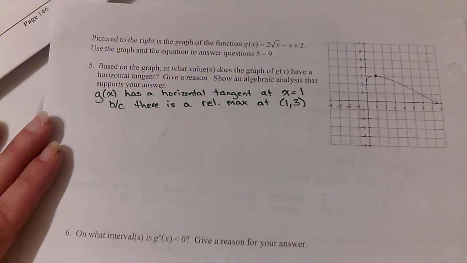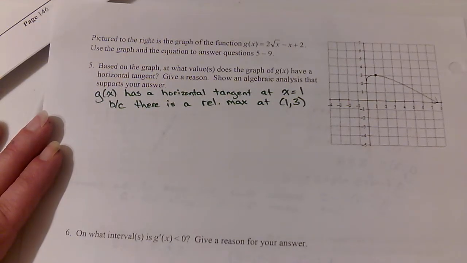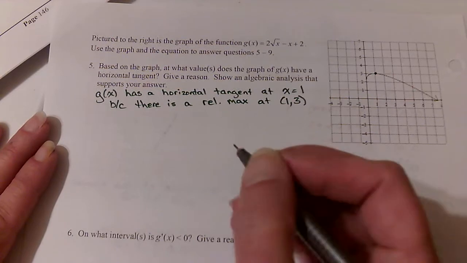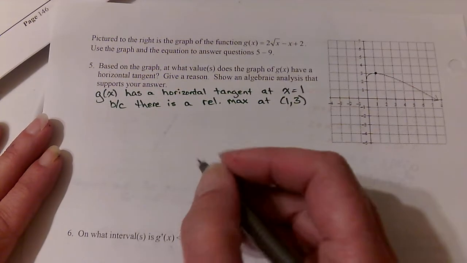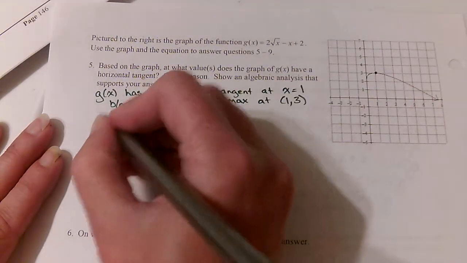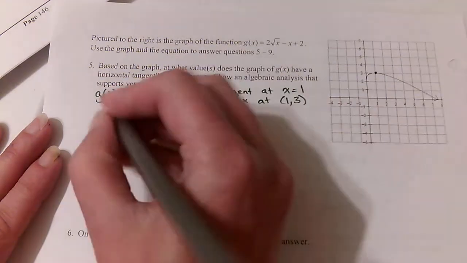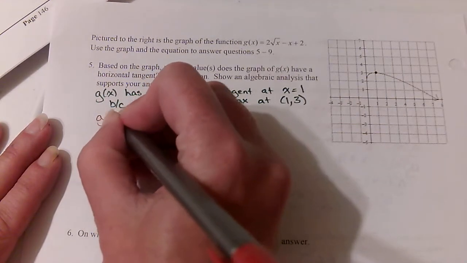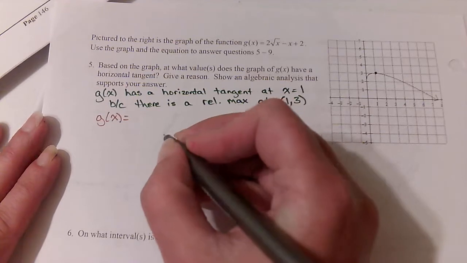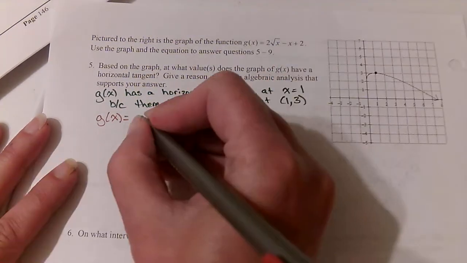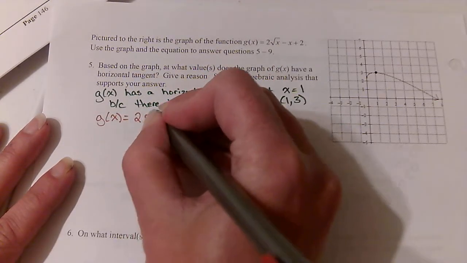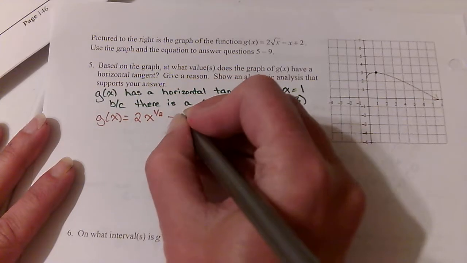Or at least it looks like that. How can I double check? Well, I'd have a horizontal tangent line if g prime equals 0. So I need to find g prime. So let's bring g down here. And I'm going to rewrite g so that I can use power rule. I don't like square root of x. I'm going to rename that as x to the 1/2. That's x plus 2.